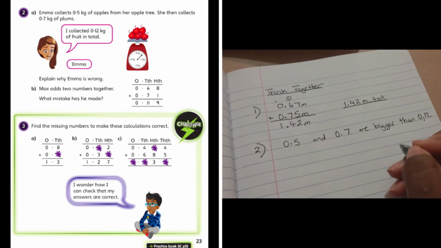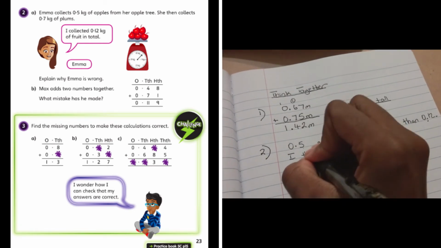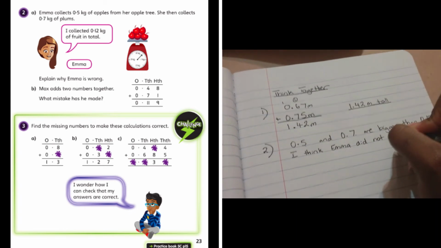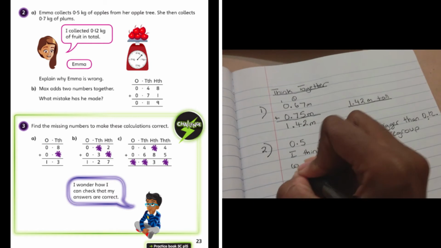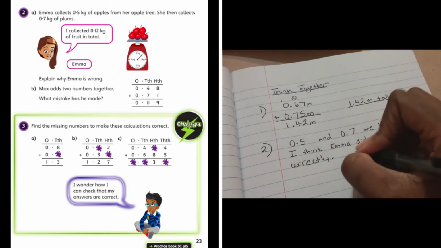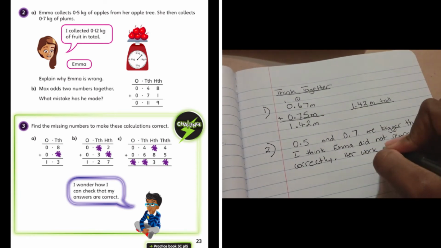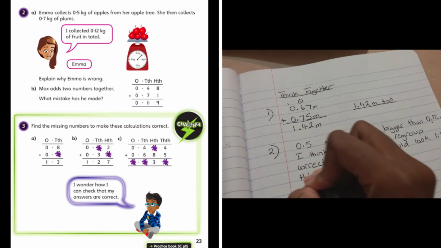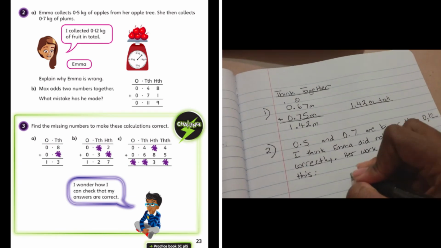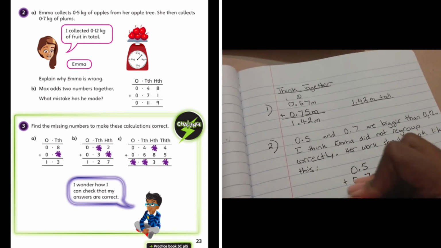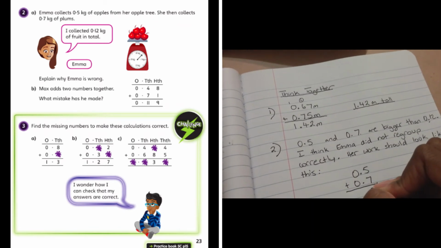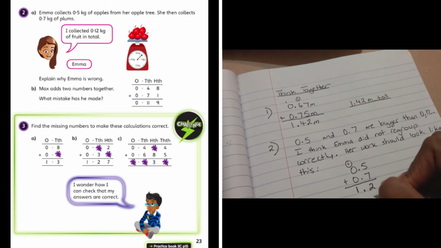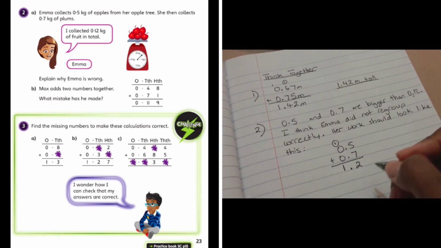0.5 and 0.7 are bigger than 0.12. I think Emma did not regroup correctly. Her work should look like this. And then I'm going to show what I think her work should look like. So it should be 0.5 plus 0.7. And when she adds them and gets 12, she should put down the 2 and carry the 1 over to the 1's place. Then the 1 added to nothing stays a 1, but it's in the 1's place. So this says 1.2.